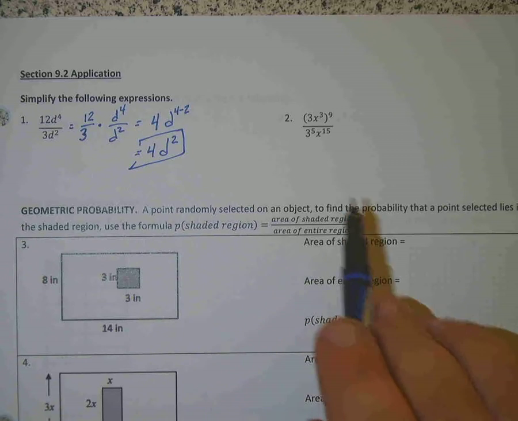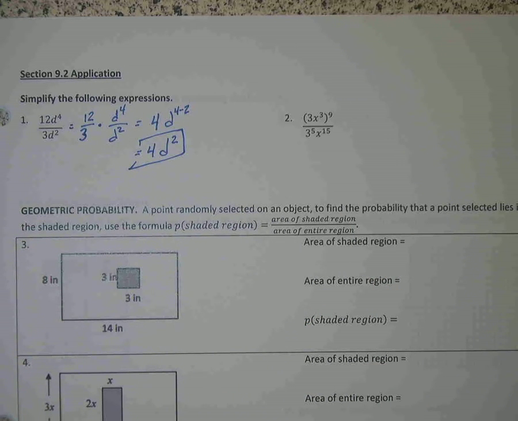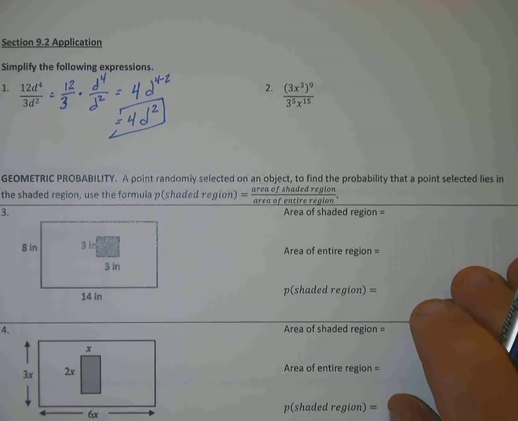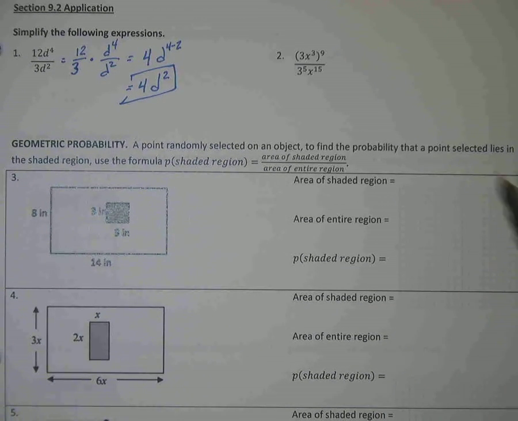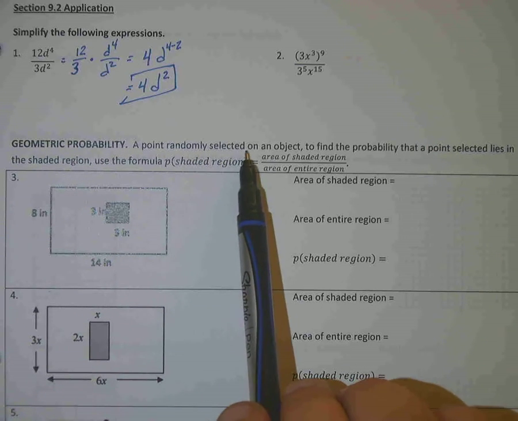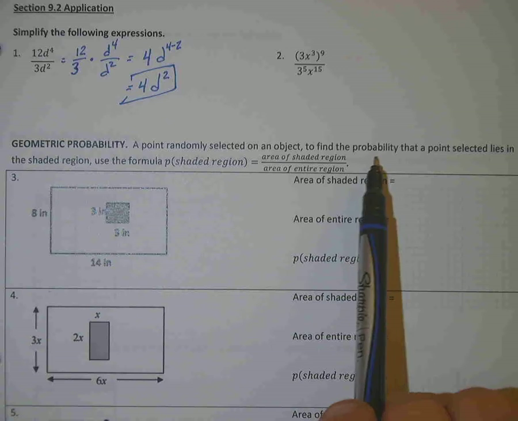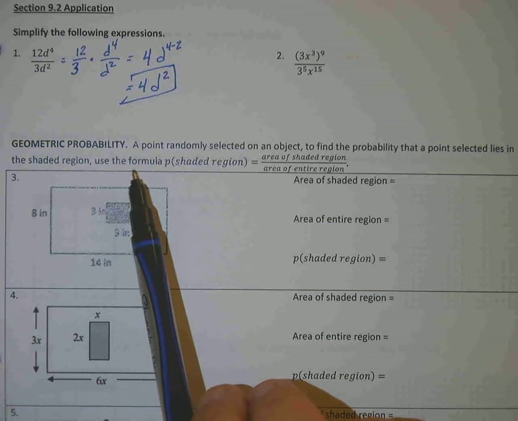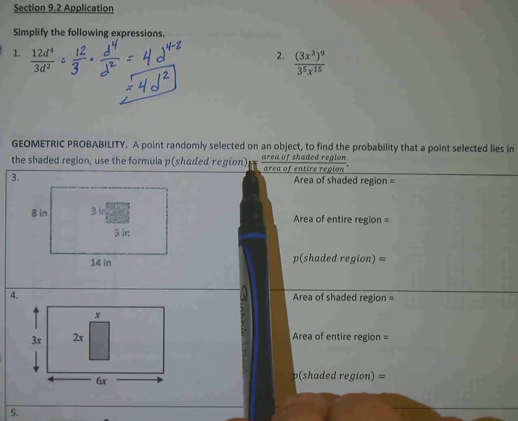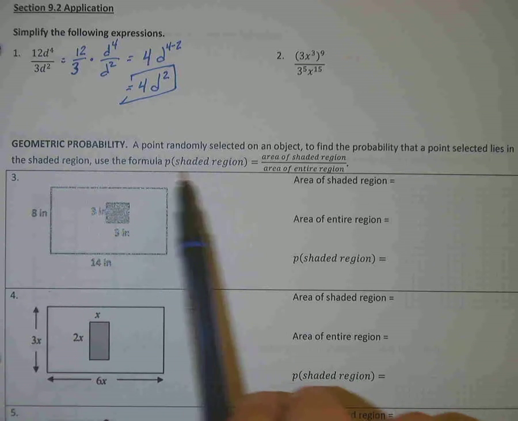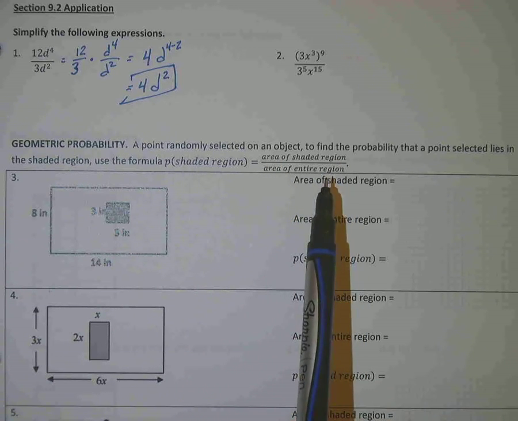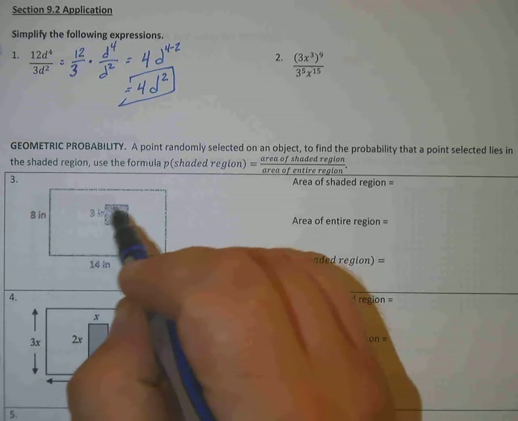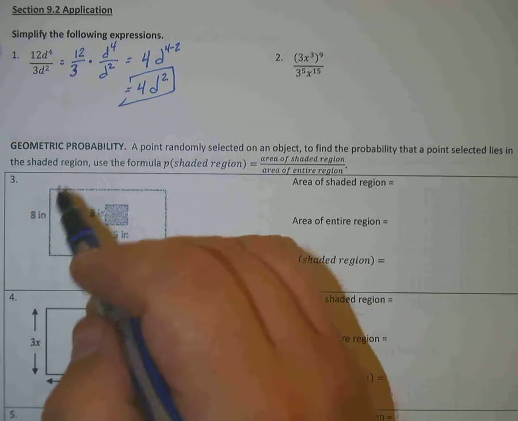The next problem is a little bit tougher, but I think that you can manage. I really want to look at these next couple problems because they're pretty good application problems in general. So we're talking about geometric probability, and what that means is that if a point is randomly selected on an object, to find the probability that the point selected lies in the shaded region, use the formula P of shaded region. That means the probability that it lands in that shaded region is the area of the shaded region divided by the area of the entire region. So we're going to be looking at the small rectangle, or the smaller shape, compared to the bigger shape.